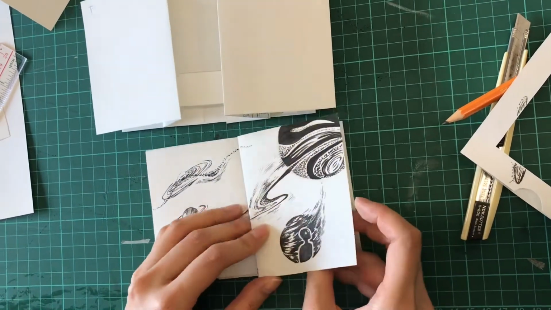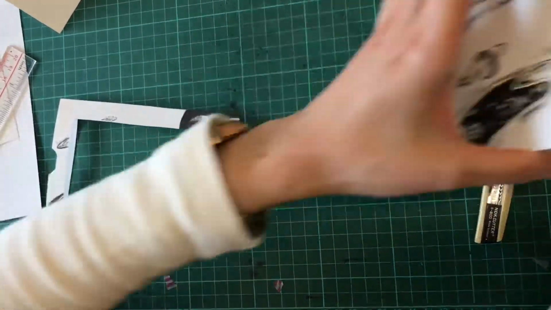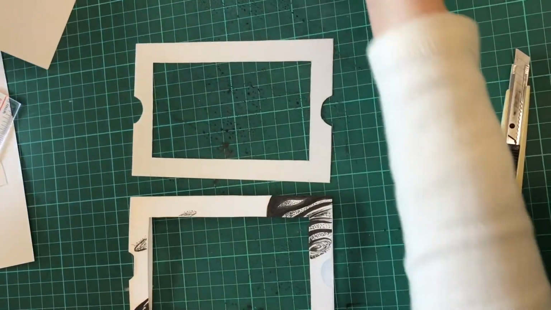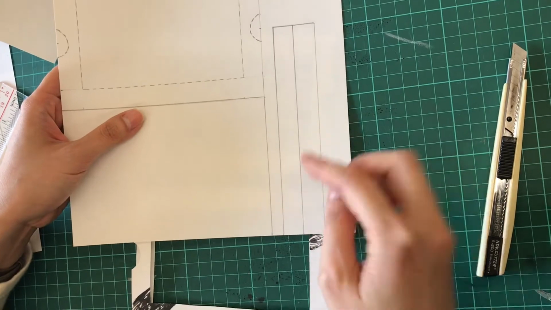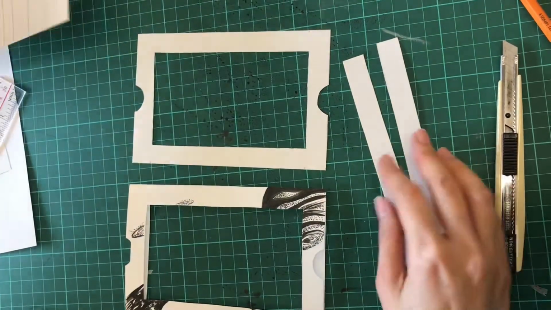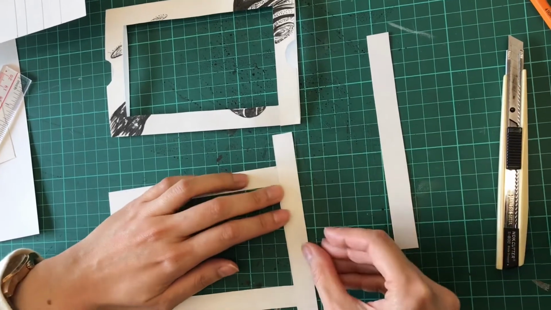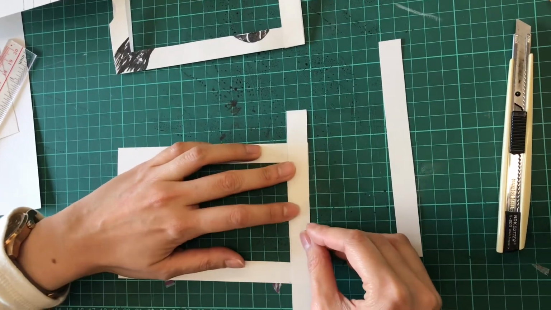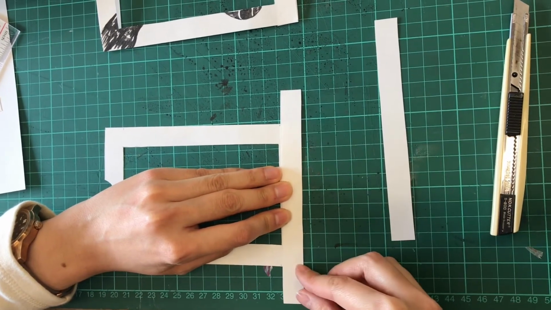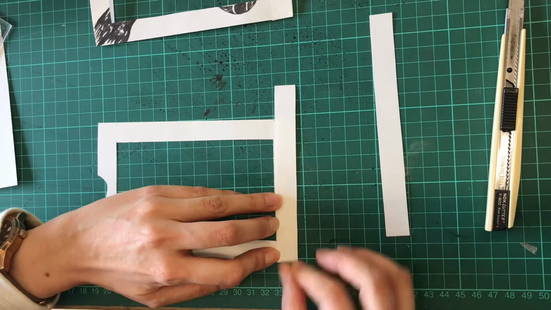Okay, so the last thing we have to do is the frame part. For the frame, you can see we have just cut out one here. And for the template, you have two very thin strips here. That is for sticking on the frame as well. So I will cut it out here. What you have to do is put it on the edge of the frame. And then you can see there's about 2 cm reserved here. So you have to fold it up, align with the edge of the frame.